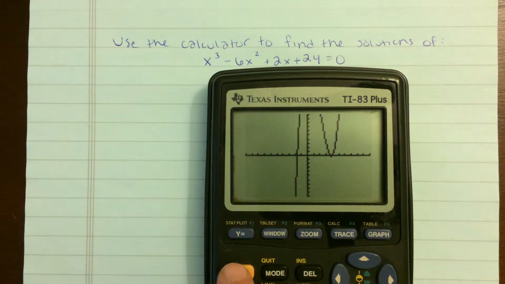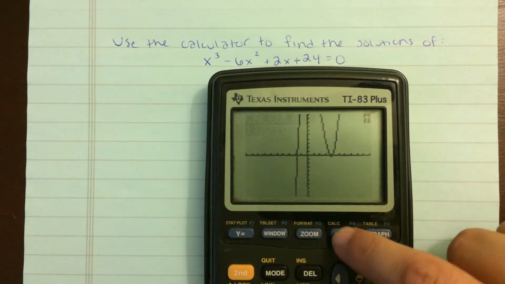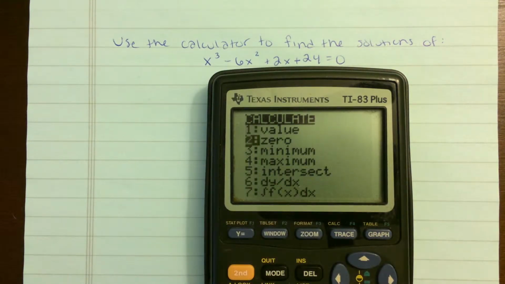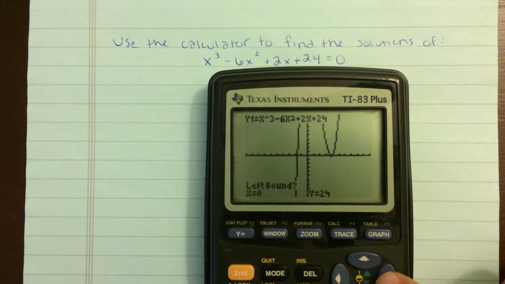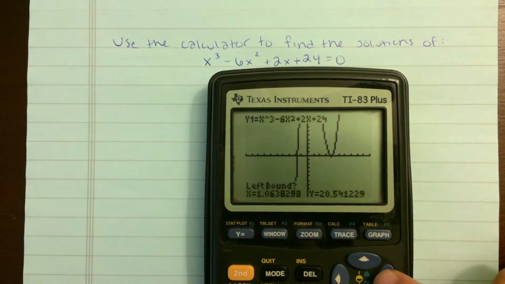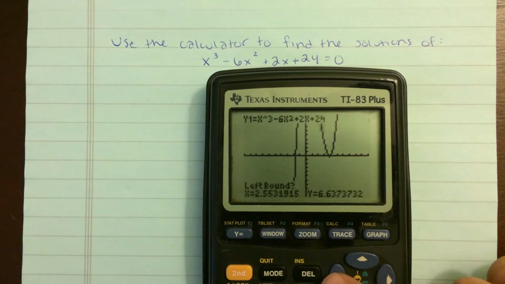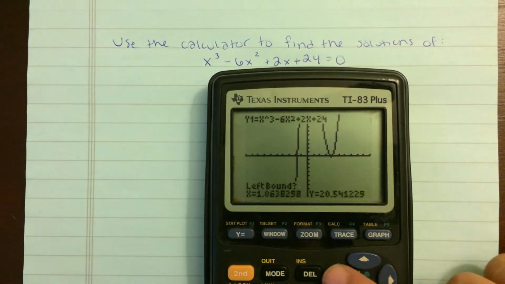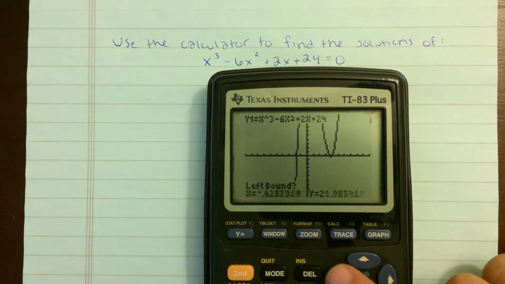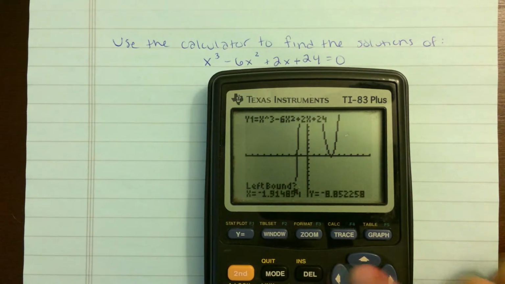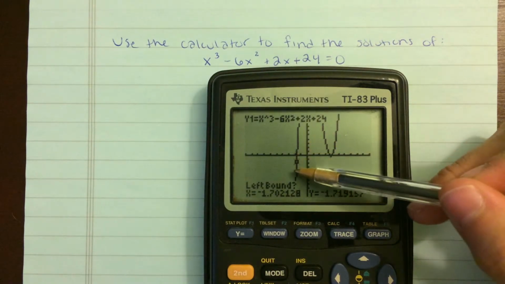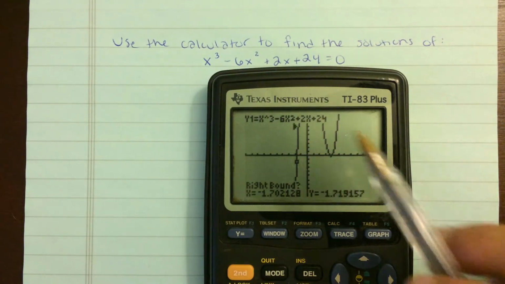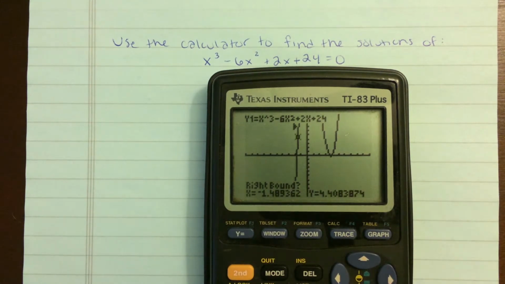So to do that, we're going to go to second calc, which is above the trace button. Option number 2, zero, is going to find the zeros, which happen to also be the solutions to this equation. Okay, so left bound. First of all, I'm going to find my cursor because I don't really know where it is. Okay, I see that I'm just now getting to where x equals 0. There it went. All right. Left bound. Perfect. So that is to the left of the zero I want to find. Now for right bound, I'm going to go above it to the right.